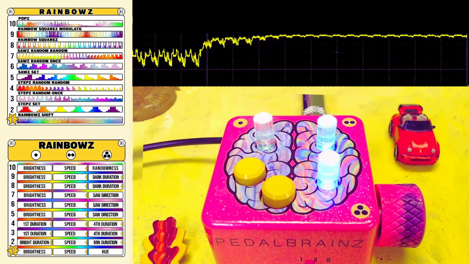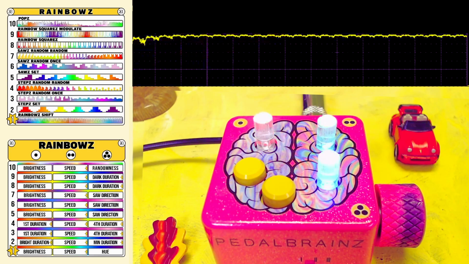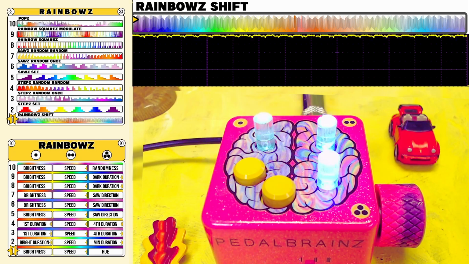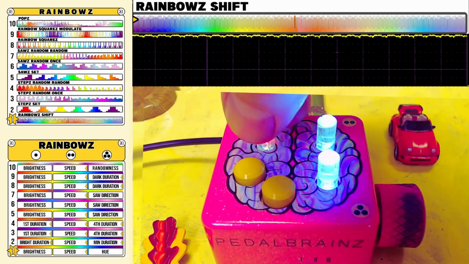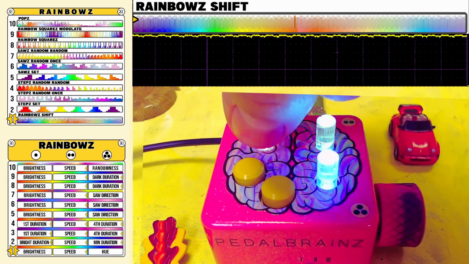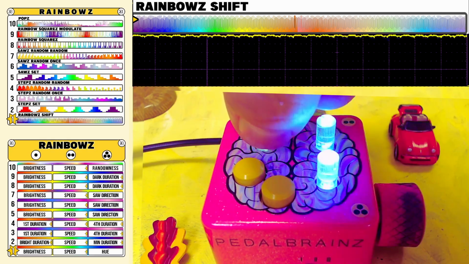This is the Pedal Brainz Left Brain Bank Modes walkthrough. We're in Bank 3 Rainbowz, starting out with Mode 1, Rainbowz Shift, controlling the expression on a filter, processing some music by Lost Chocolate Lab.